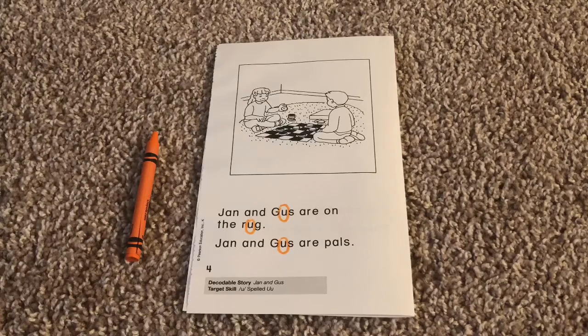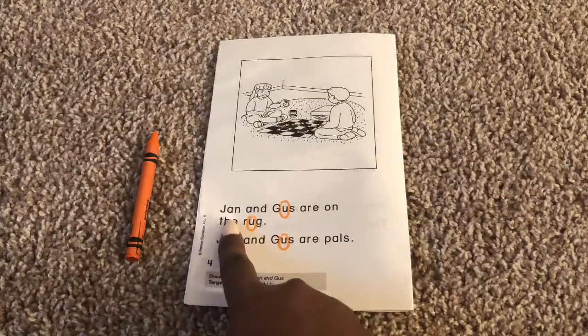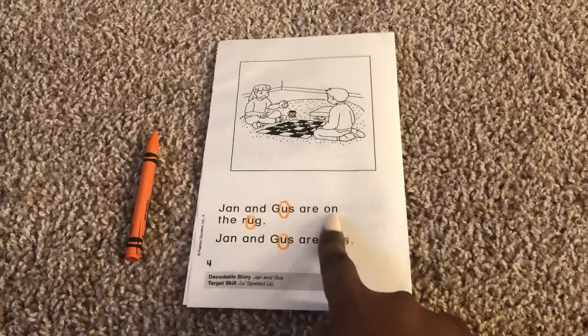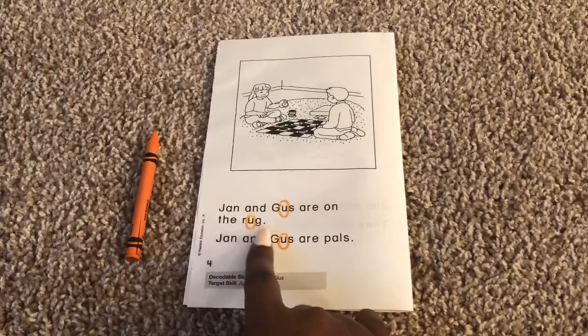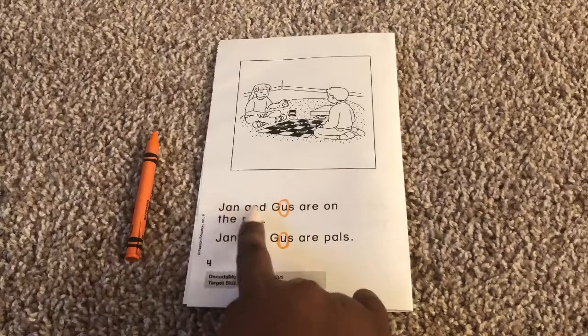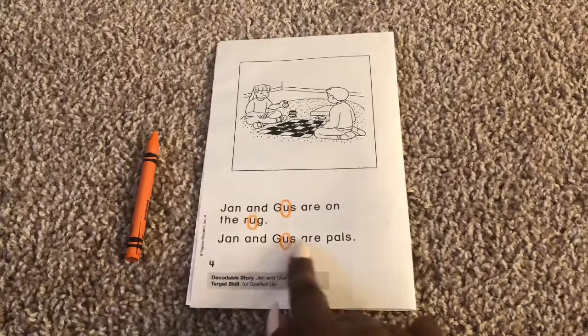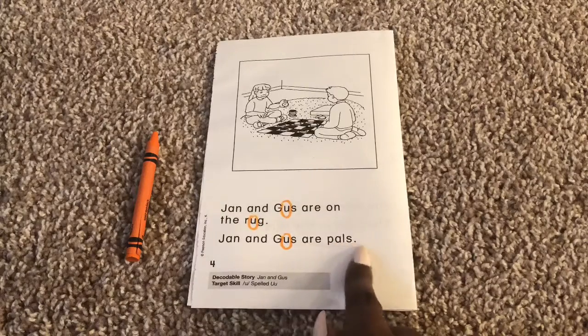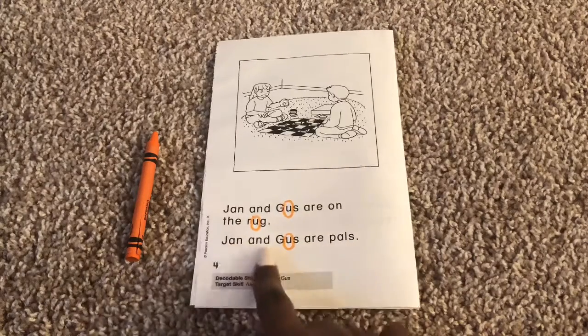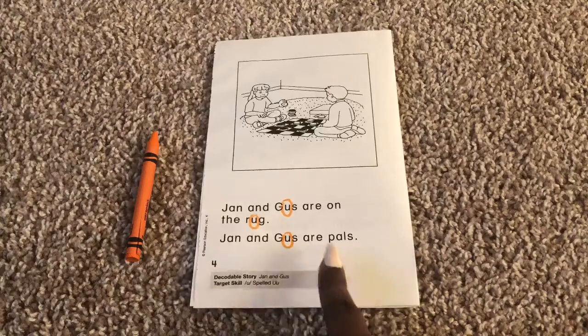Let's read the first sentence together. Jan and Gus are on the rug. Jan and Gus are on the rug. Jan and Gus are pals. Jan and Gus are pals.